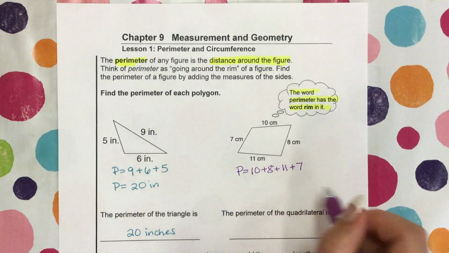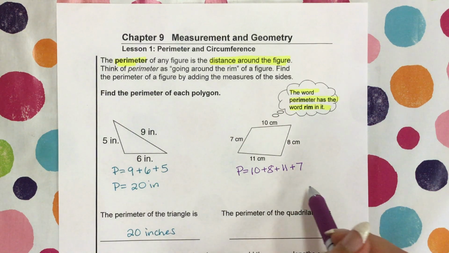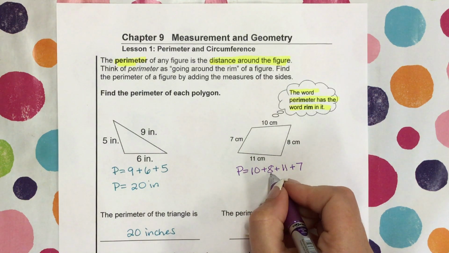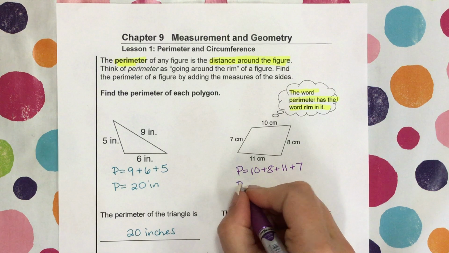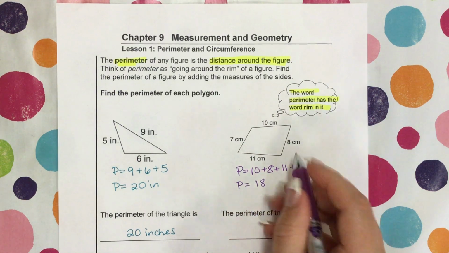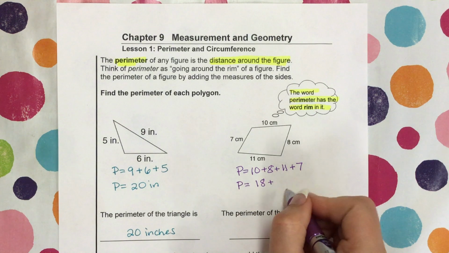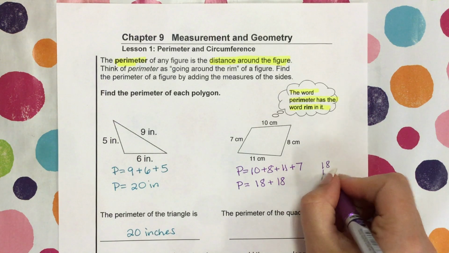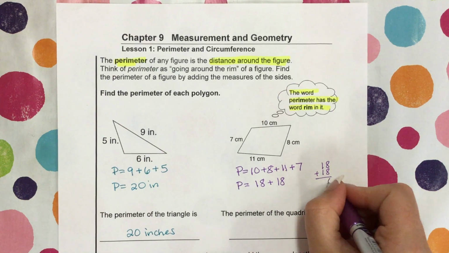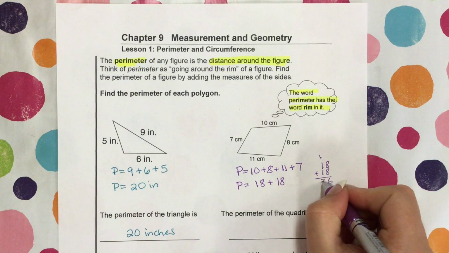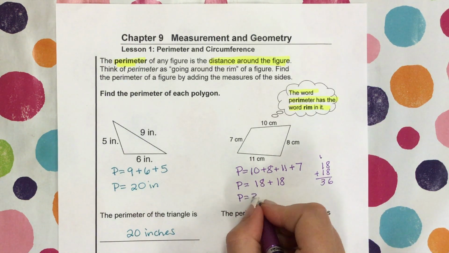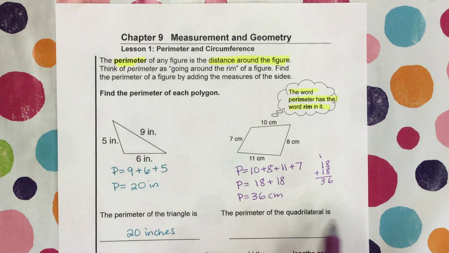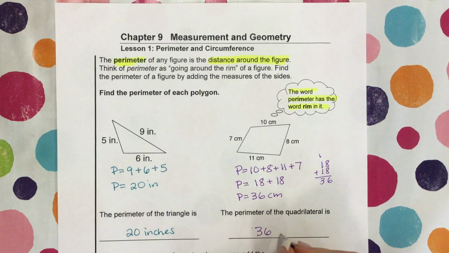Okay, to do this, I am just going to add a couple of these first. So we're going to go left to right. So 10 plus 8 would be 18. Plus 11 plus 7 is also 18. So then we end up with 18 plus 18. Do that off to the side. 8 plus 8 is 16. Write the 6, carry the 1. 1 plus 1 is 2, plus 1 is 3. So that means 18 plus 18 is 36. So it's going to be 36 centimeters. So the perimeter of the quadrilateral ends up being 36 centimeters.